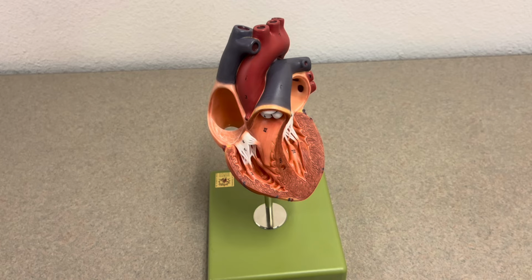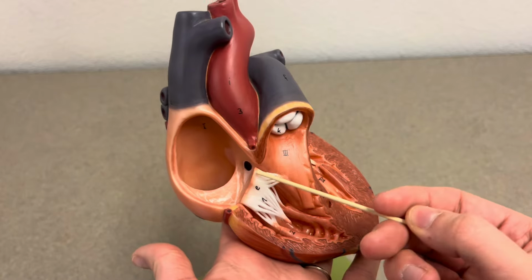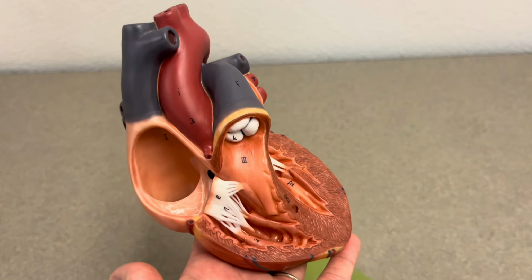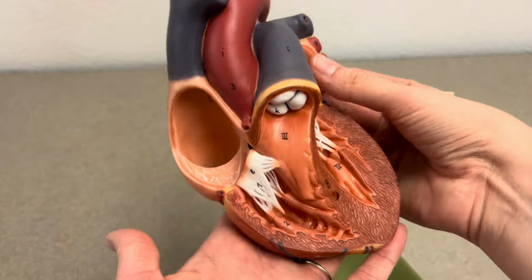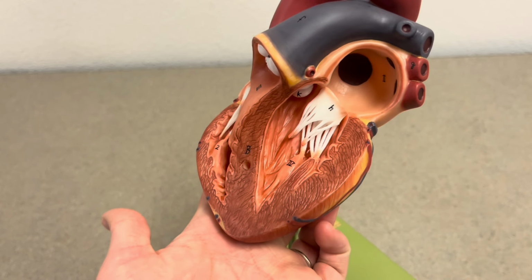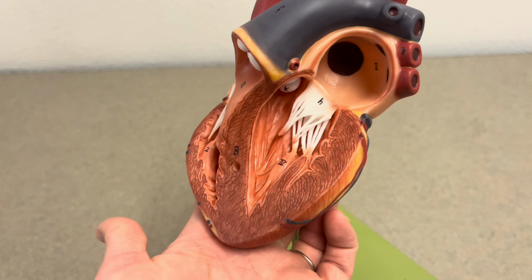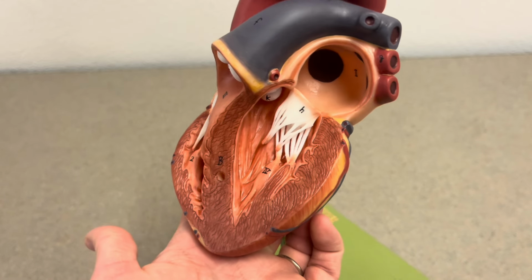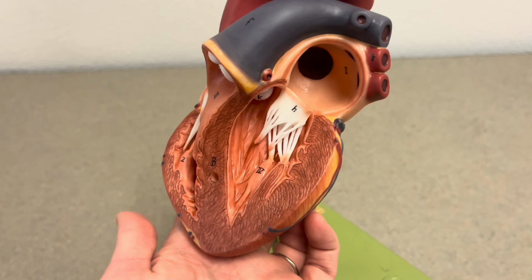Next, let's talk about some of the valves. Now, there are some different names for these valves, so I'm going to run through the ones that I'm aware of that your professors might have you use. To begin, on this right side, we have this valve right here, known as the tricuspid valve or the right atrioventricular valve. On this side over here, we have this valve, which can be known as the bicuspid, mitral, or left atrioventricular valve. Make sure and ask your professor which term they prefer you use.